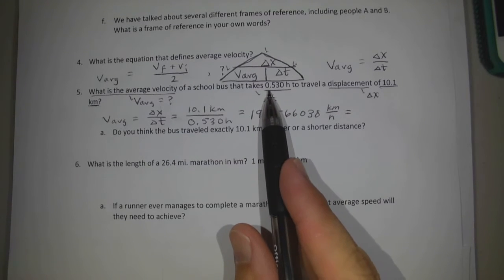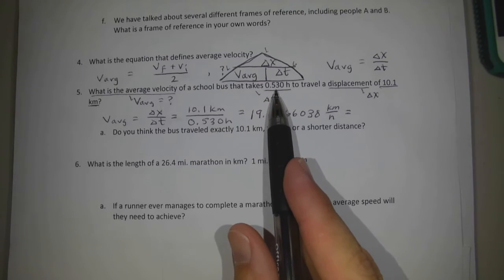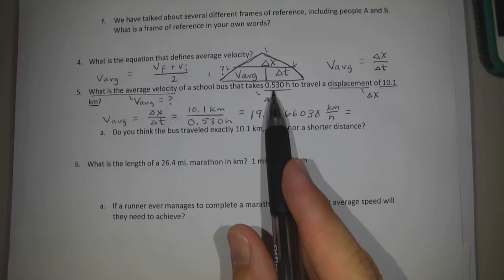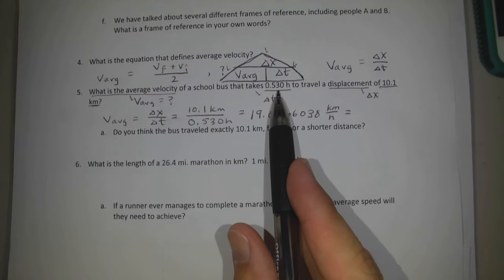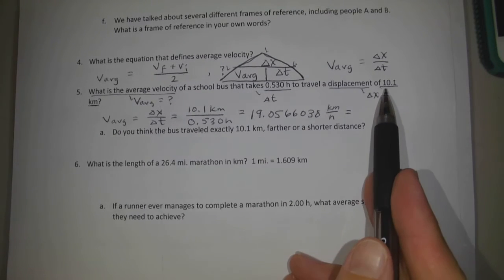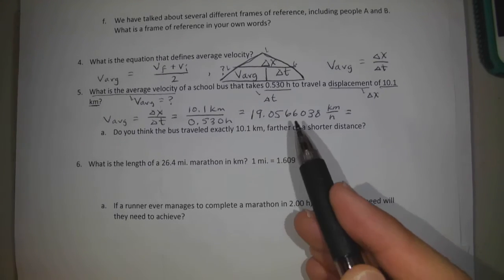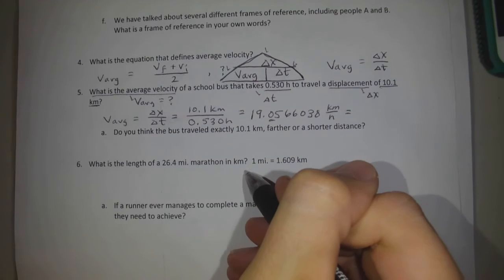Okay, this one has a decimal, so we look down at the details. We're going to go left to right, starting with the first number that's measured, the first number that's not a 0. 1, 2, 3 significant digits here, and 1, 2, 3 significant digits here. So our answer will be rounded to 3 significant digits.